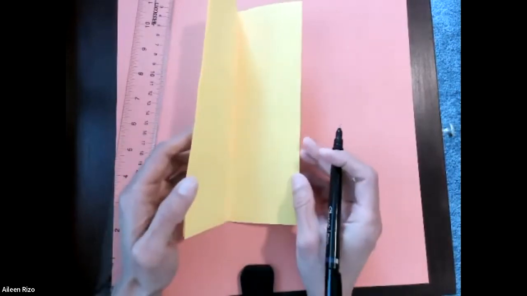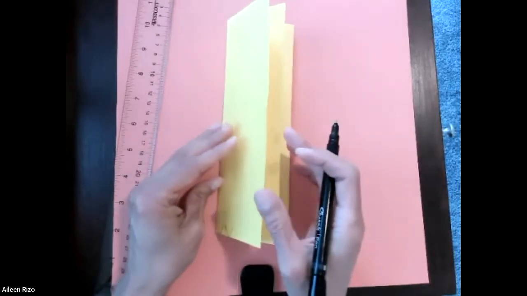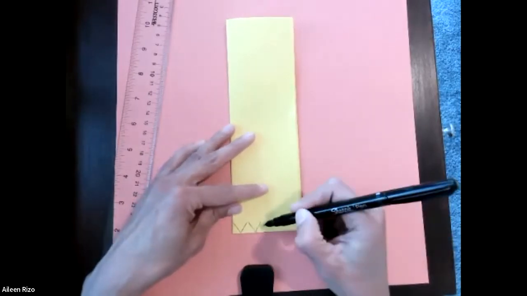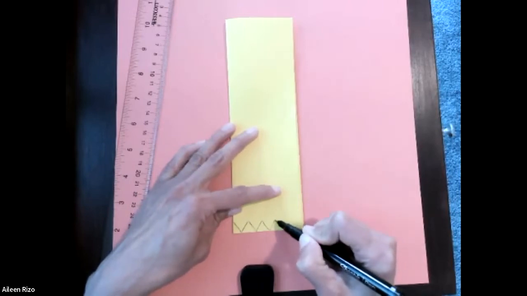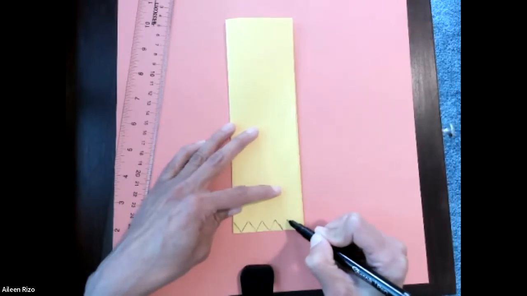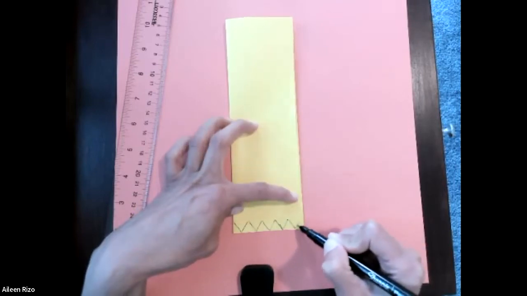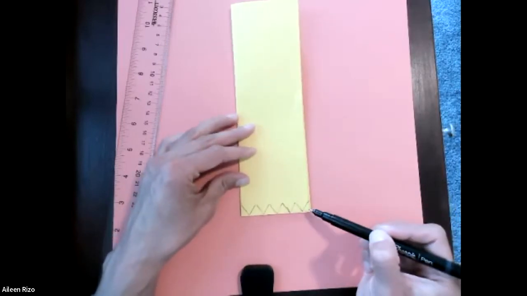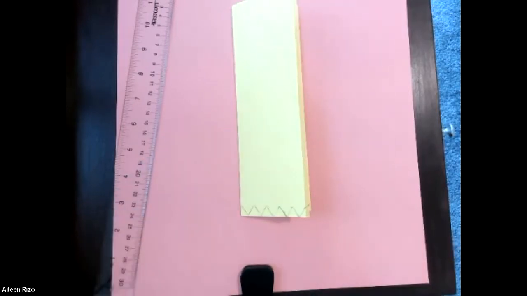And for this first part, since we're just doing the bottom, the folds on the top aren't really as important yet, but those will become important in our next step. Yes. So I'm just going to sketch in something to guide me when I do my cutting. So I just drew in a zigzag. And we're going to go ahead and cut that out first.